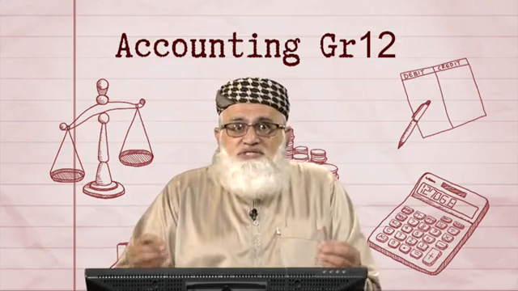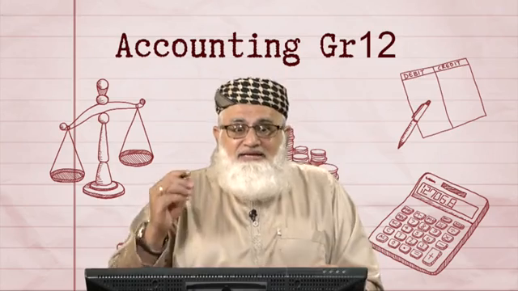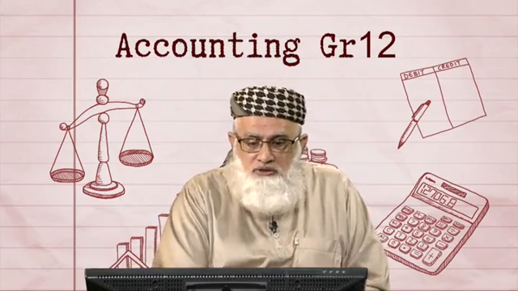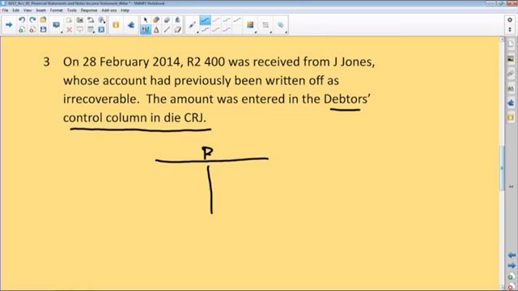Well, guys, you must have noticed that there was an error. Why? When there's a bad debt recovered, we debit bank and credit an account called bad debts recovered. That's correct. What did we do? This was entered into the debtors control column. In other words, look at the entry.